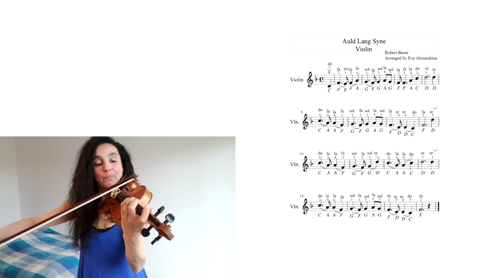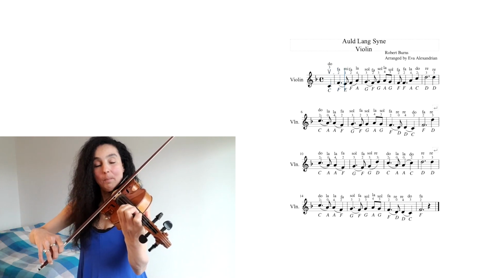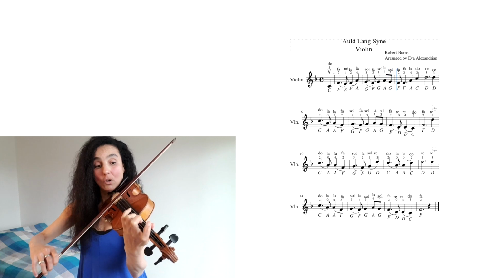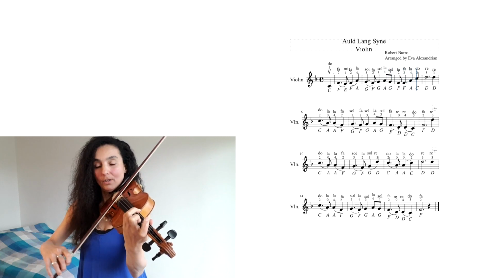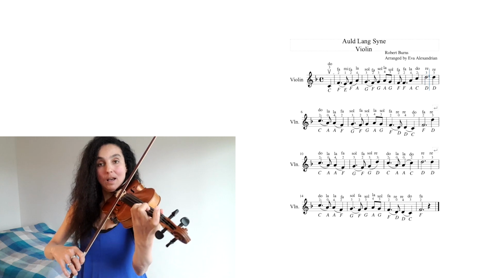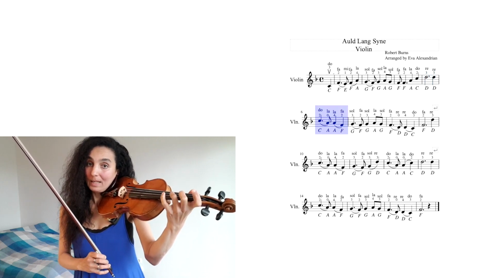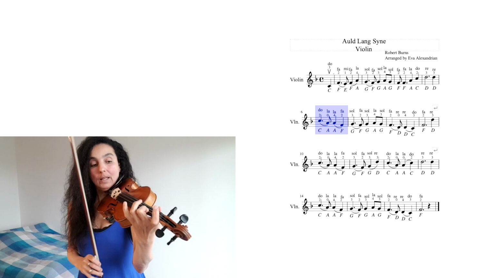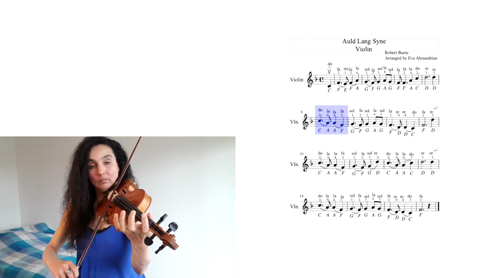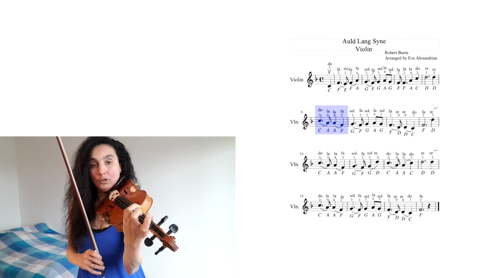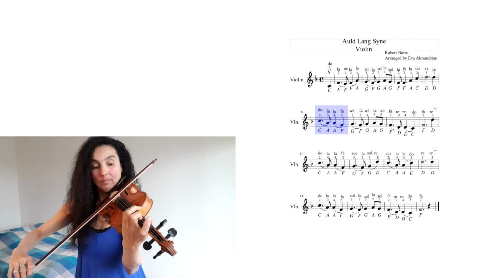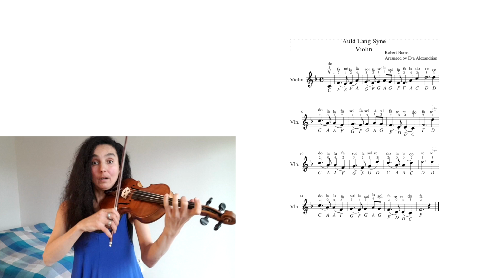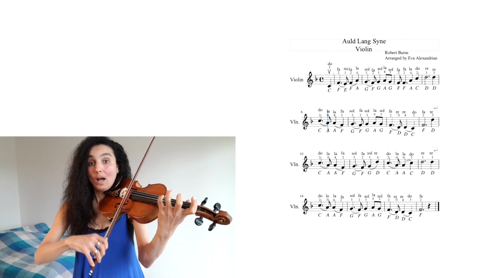So far we learned Do, Fa, Mi, Fa, La, Sol, Fa, Sol, La, Sol, Fa, Fa, La. Now we take the low second finger on an A string, which is C, and then we play the open A string, and then we play 4 and 2 on a D string. C, A, F, or Do, La, La, Fa.